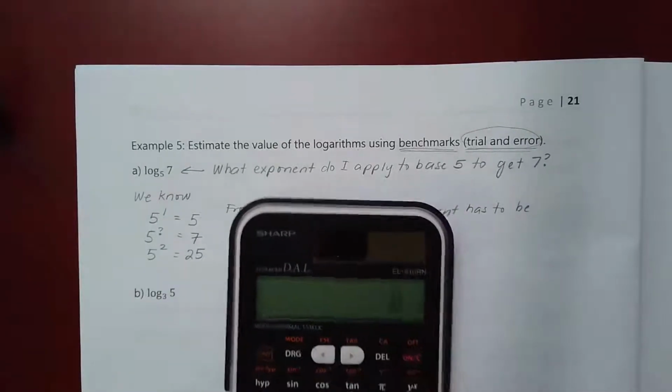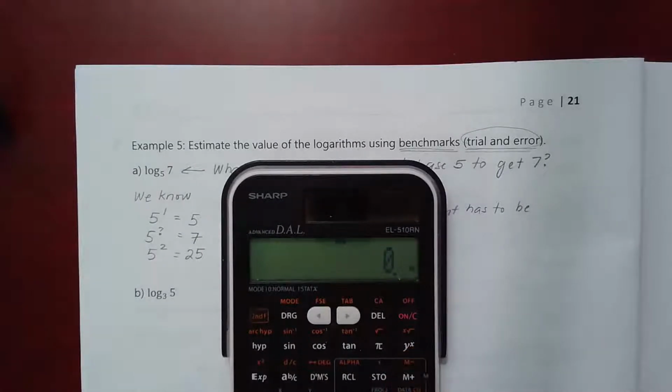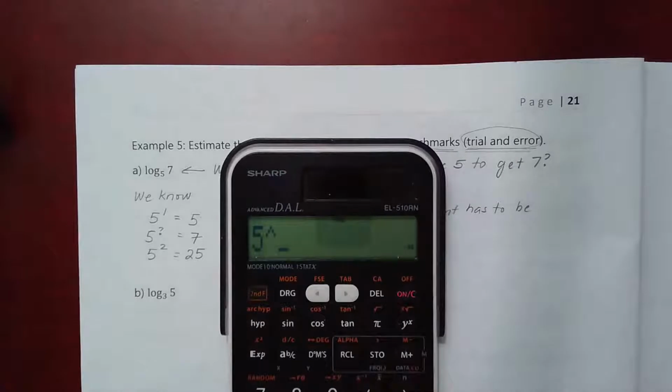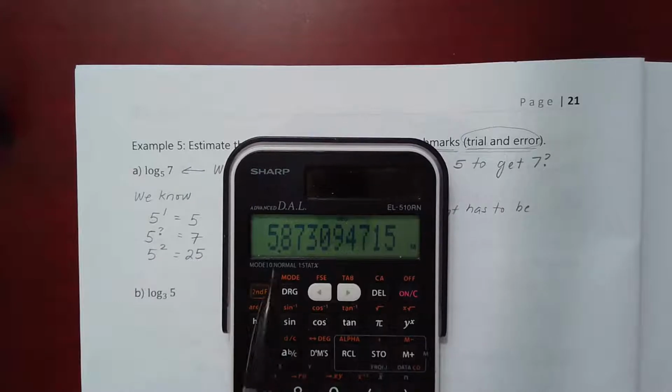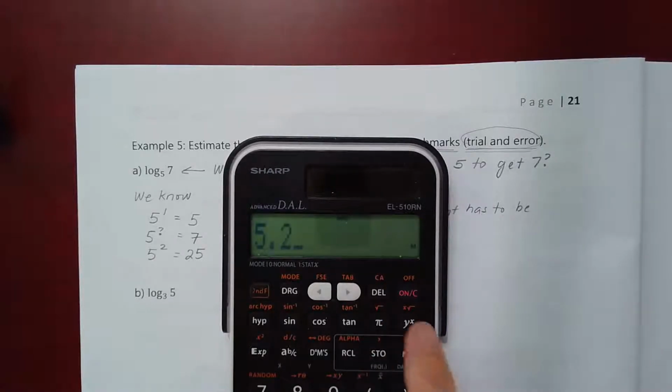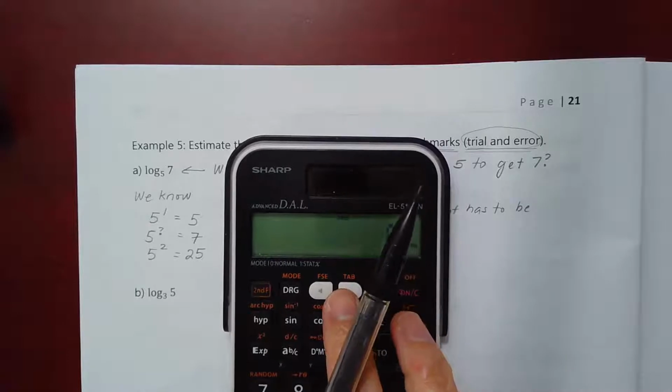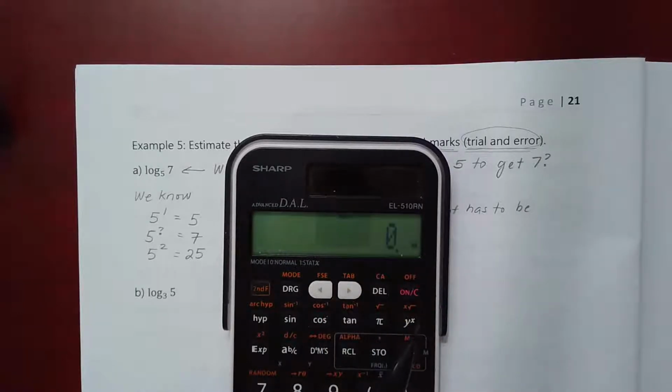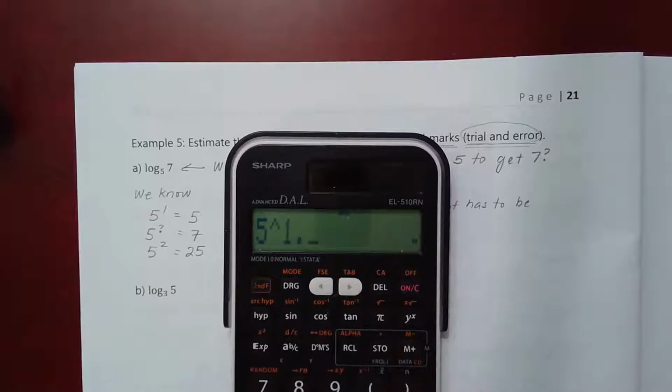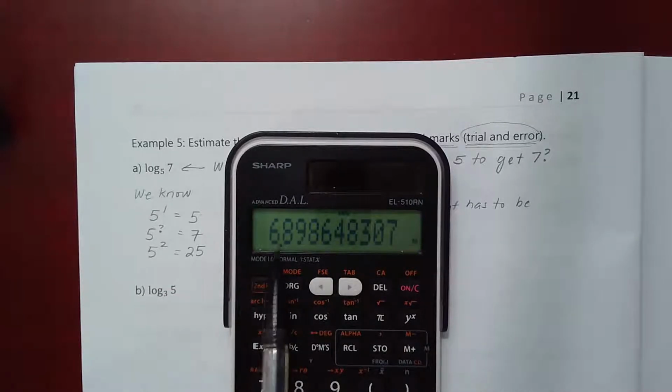So I'm going to go 5 to the 1.1. Okay, I got 5.87, so not quite 7. So let's do 5 to the exponent 5.2. What am I doing? 5 to the exponent 1.2, I meant. Oh, okay, we're getting super close.